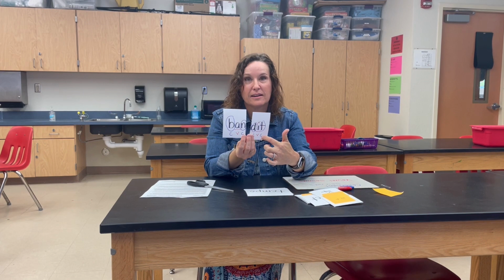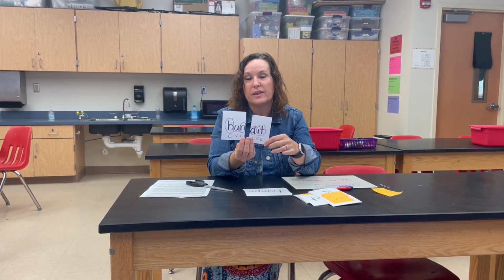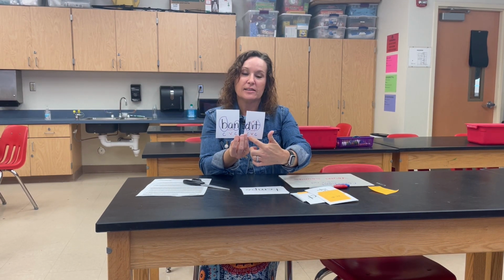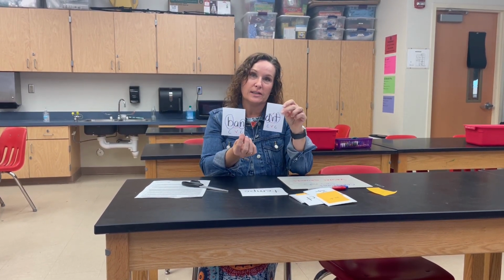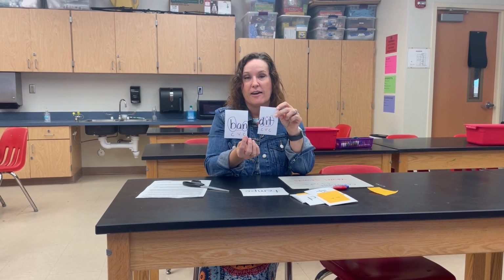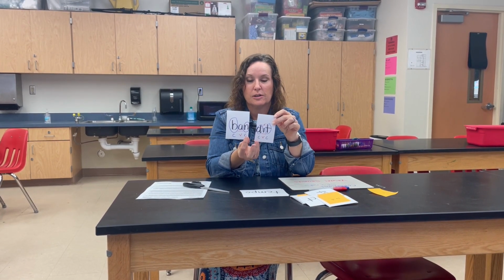I see that these are both called closed syllables because they end with a consonant. Syllables that end with a consonant do something interesting to the vowel. They make the vowel have a short sound. So this is why if I'm looking at this syllable, the A makes a short sound, ban, and then the second syllable, the I makes a short sound, dit. So I can see that these are both closed syllables, and the reason that they have short vowel sounds is because of those closed syllables.